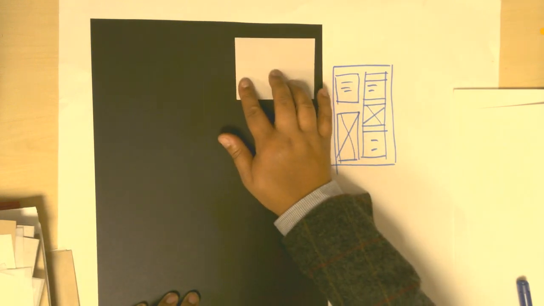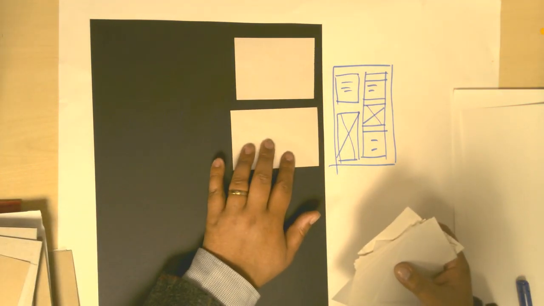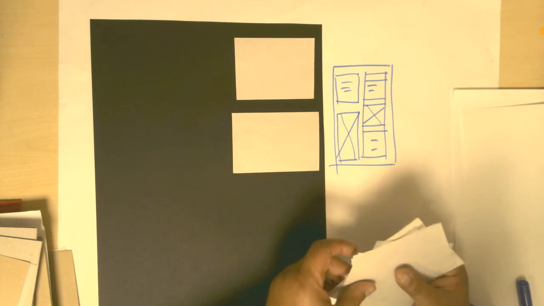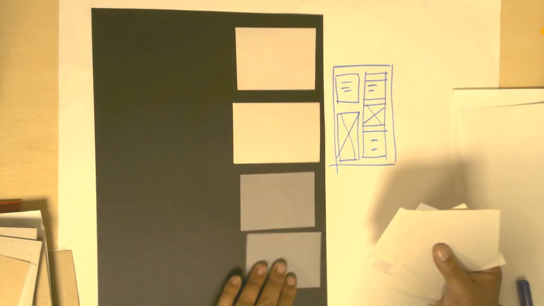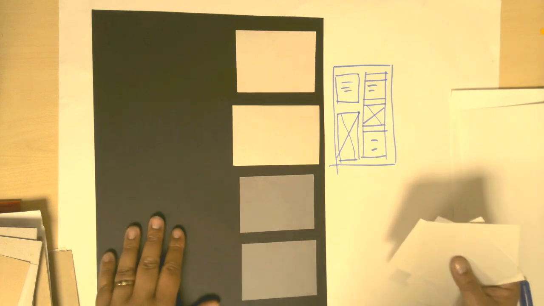The next thing is, once they've got their layout, they can start to present their work and their information on the page, because it's cut to a specific size and they know that their work will fit in a grid.